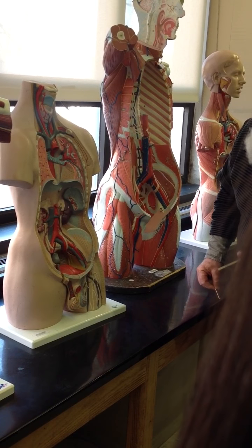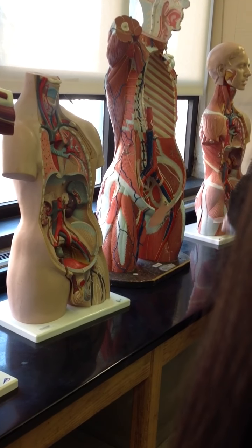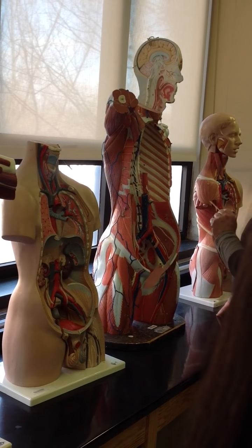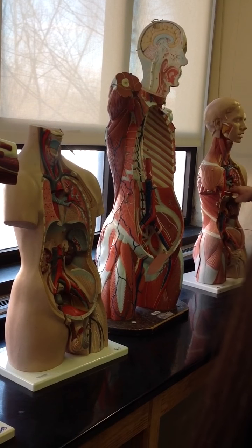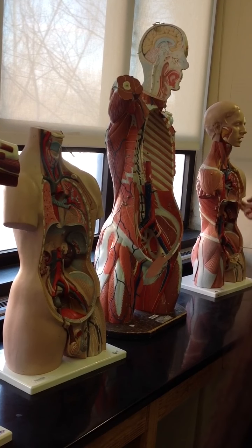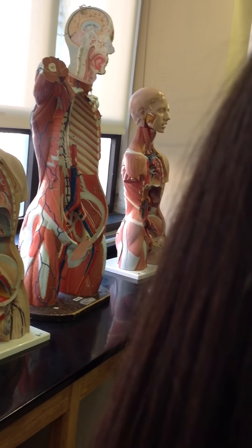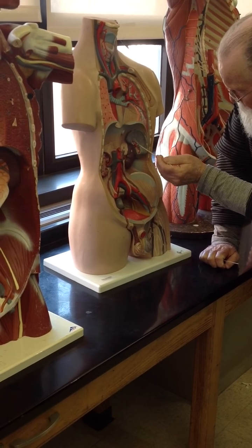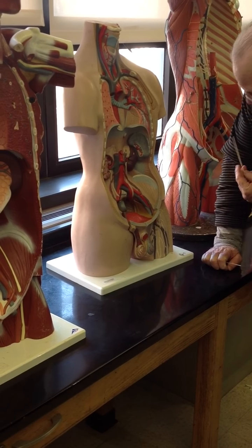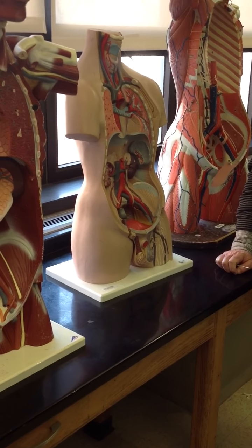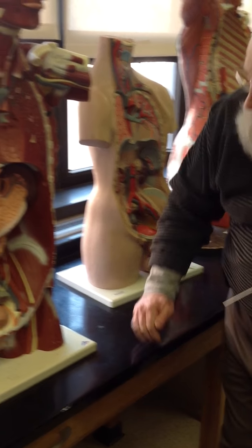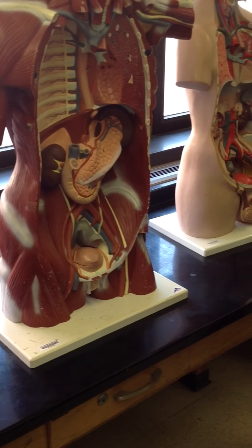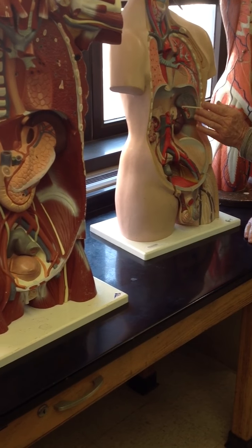See where I want to go next. I don't see it, I don't see it, I don't see it. There would be a superior phrenic and an inferior phrenic artery and vein off of the thoracic aorta and the abdominal aorta. We really don't see that, okay? And I don't see it off of that either.